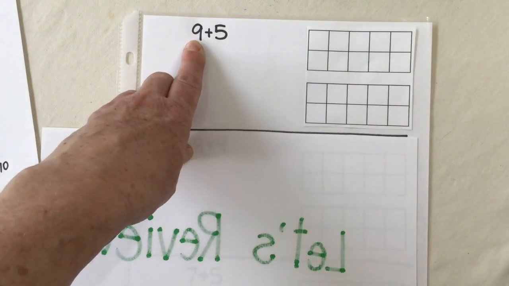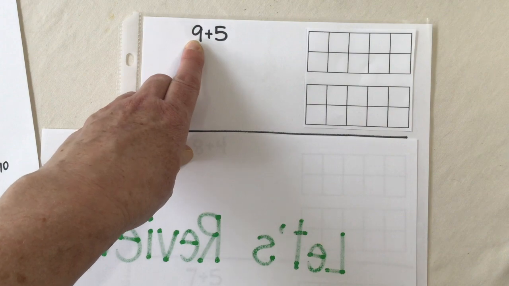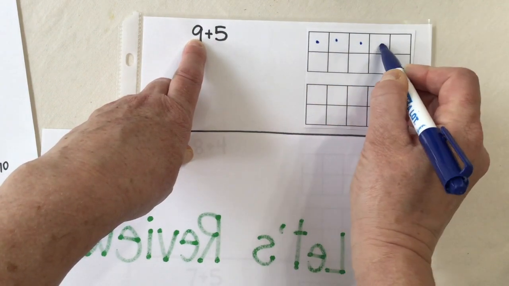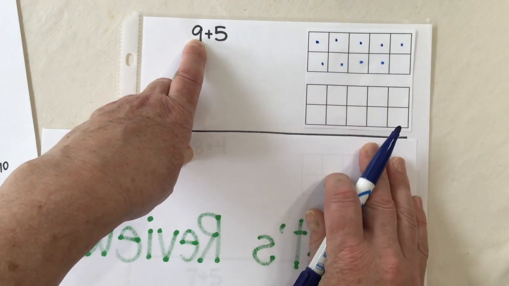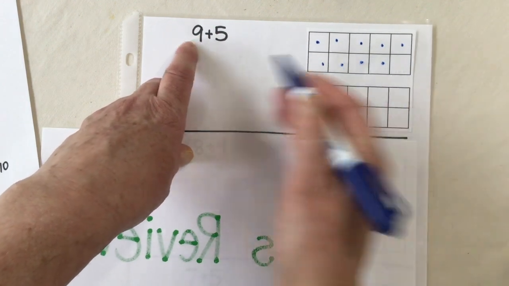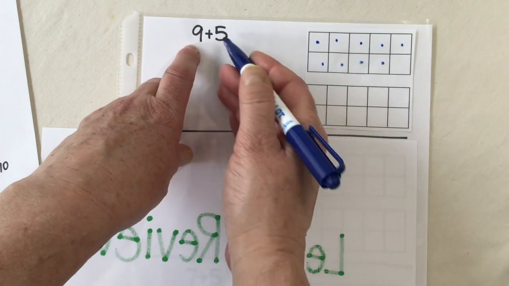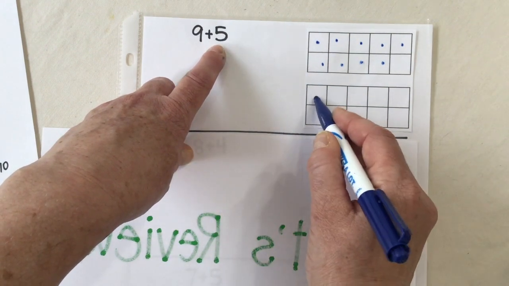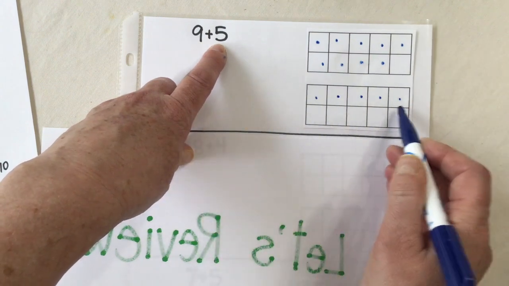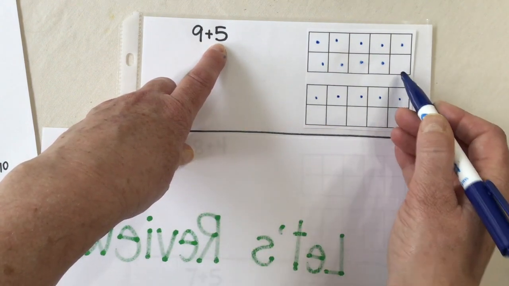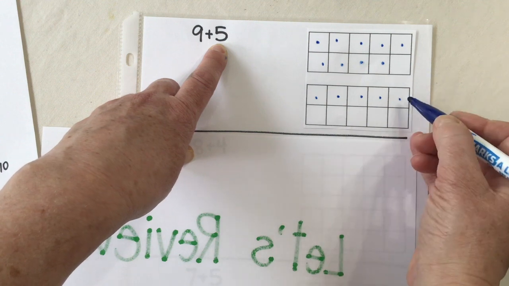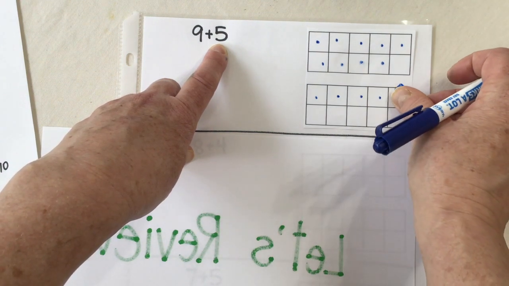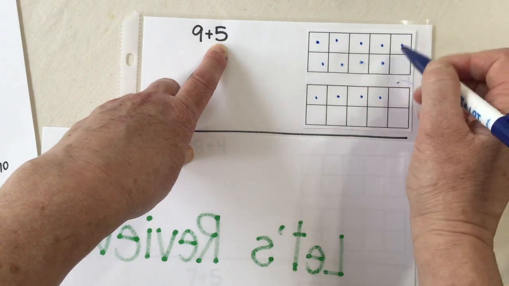Well, I know that 9 is just 1 away from 10. 1, 2, 3, 4, 5, 6, 7, 8, 9. So it's really easy for me to turn 9 into a set of 10 by giving 1, 2, 3, 4, 5. By giving one of my 5 up to my 10. So I could do that. I could just send this one up there by erasing it here and adding it here.